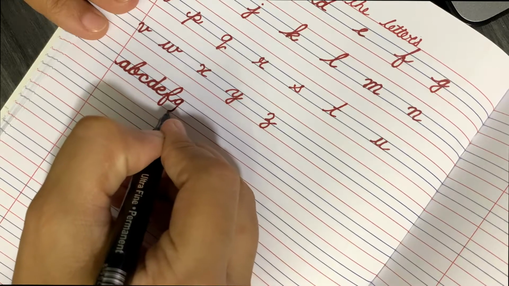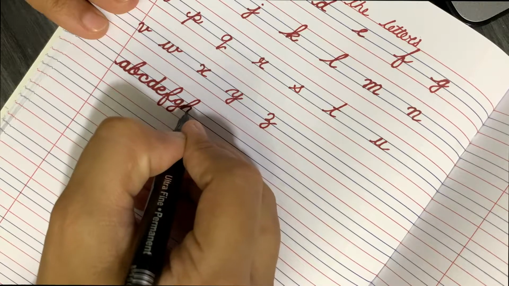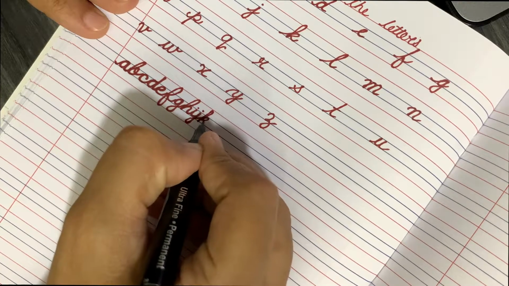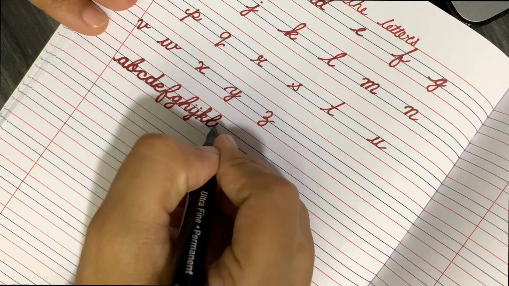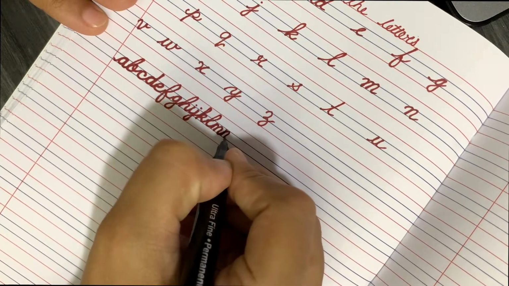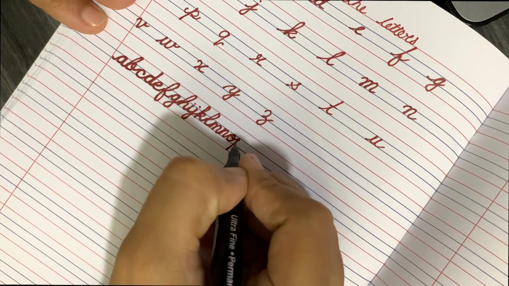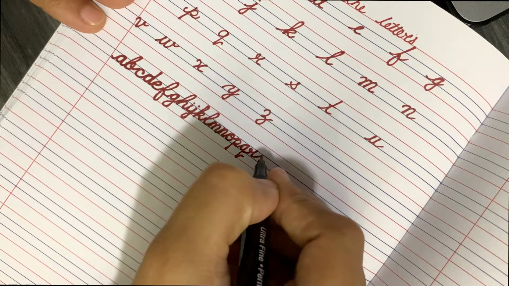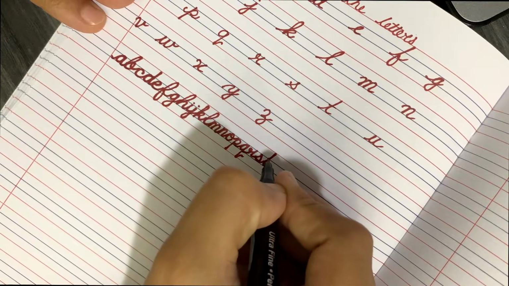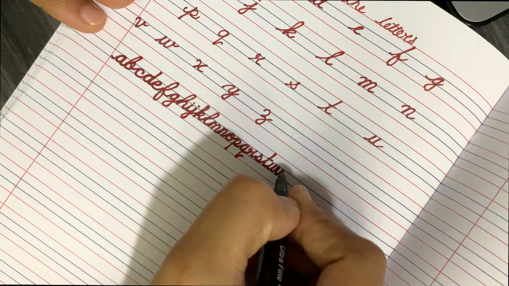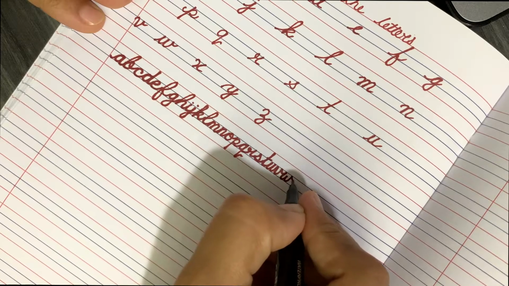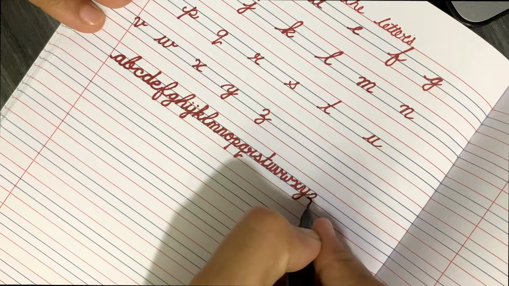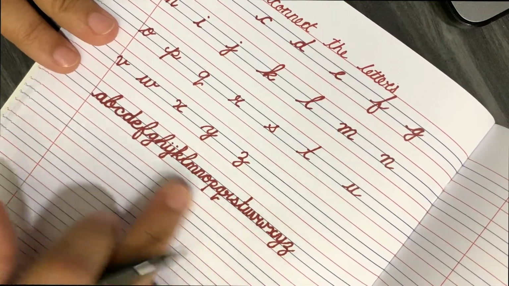then my G will look like this, same way H, then I, J, K, L, M, N, O, P, Q, R, S, T, U, V, W, X, Y, and Z. So this is how our letters will get connected.